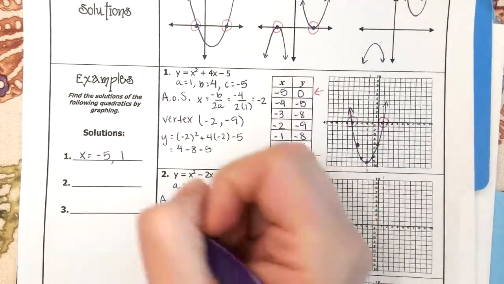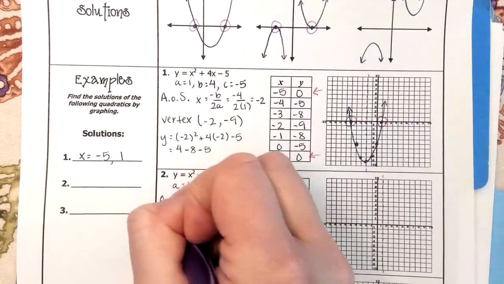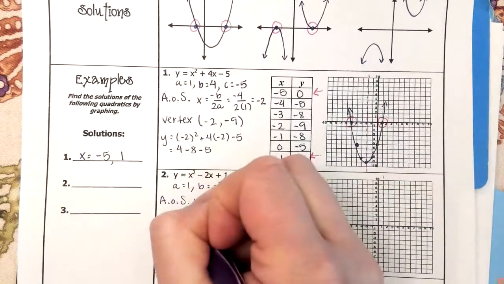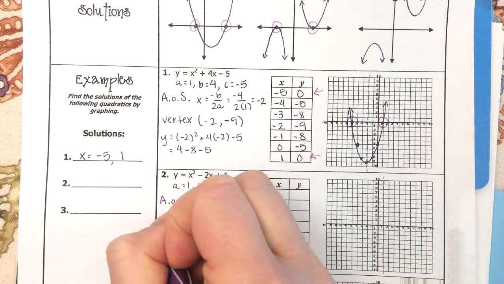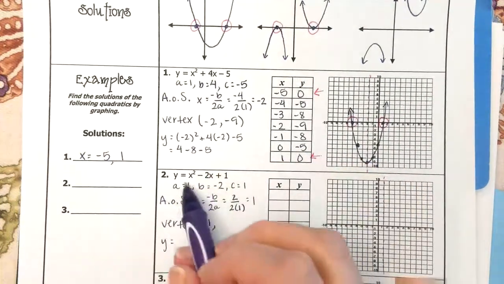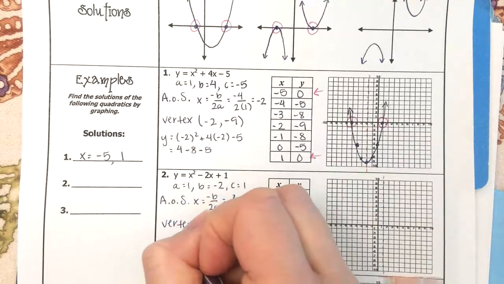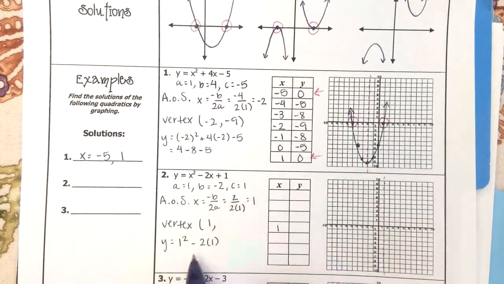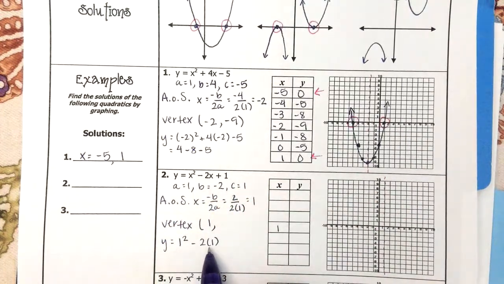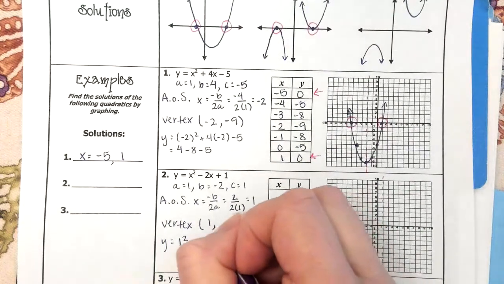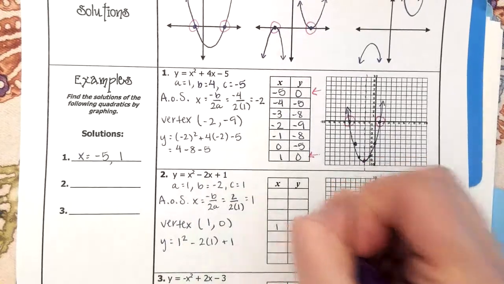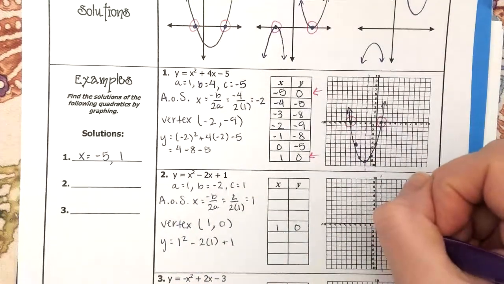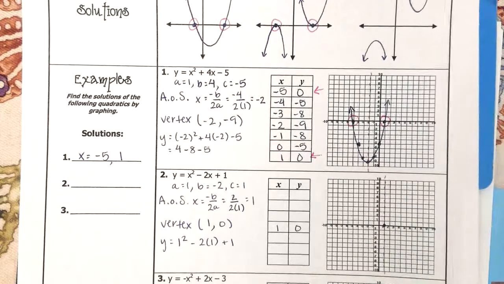Then I find my vertex. I already know the x coordinate is going to be 1. I just have to find the y coordinate. So for my y coordinate, I'm going to plug 1 in. 1 squared is 1. Minus 2 times 1 is negative 2. 1 minus 2 is negative 1. Plus 1 is 0. So when x is 1, y is 0. There's my vertex.